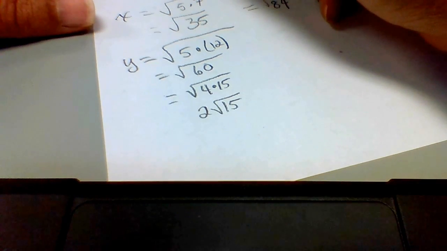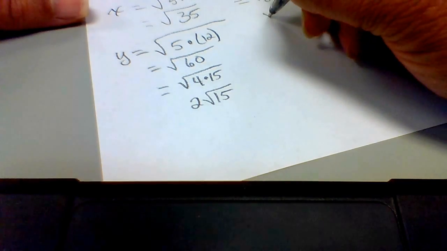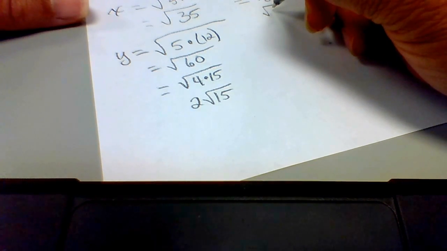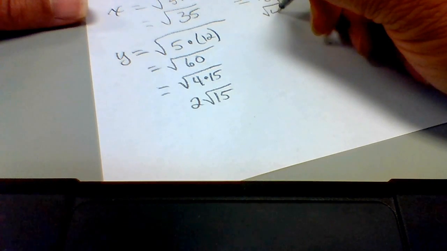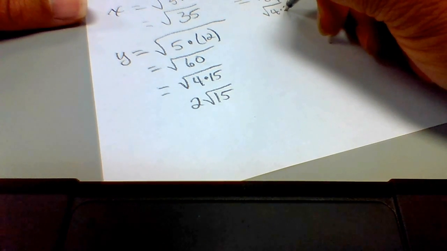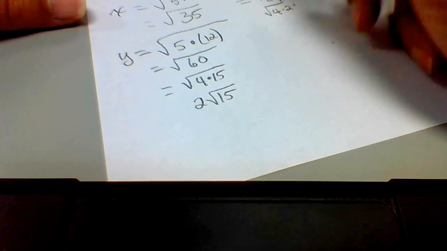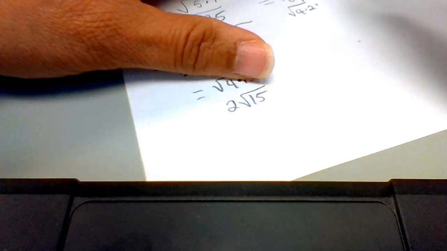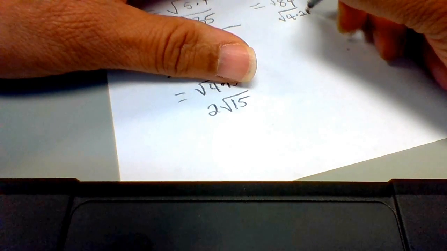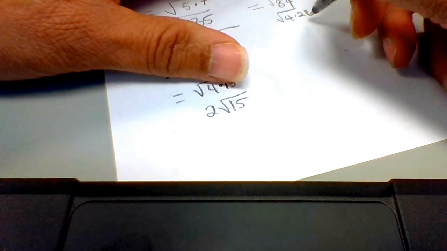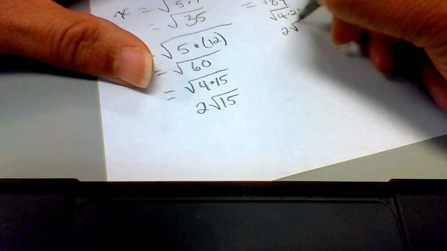And that actually has a perfect square in it, 4. So the square root of 4 times 21. So this would be 2 square root of 21.